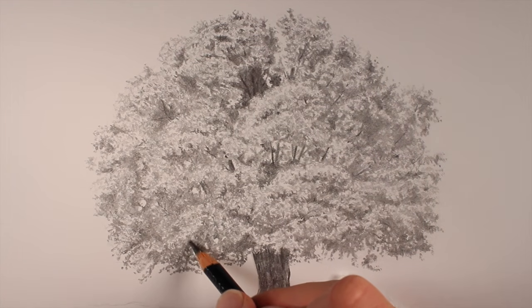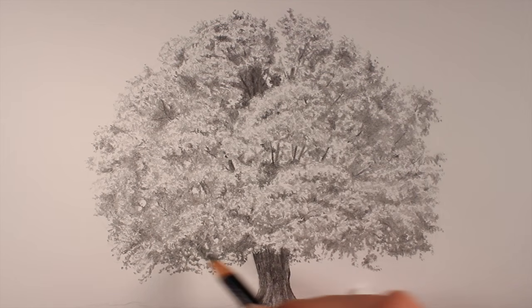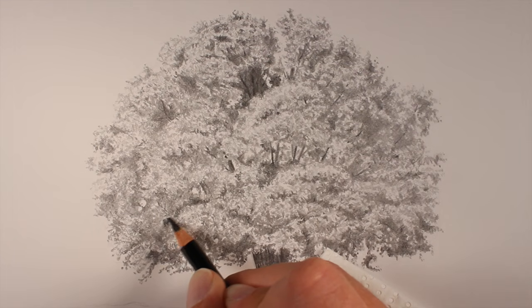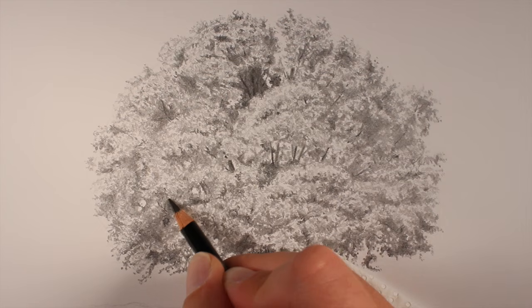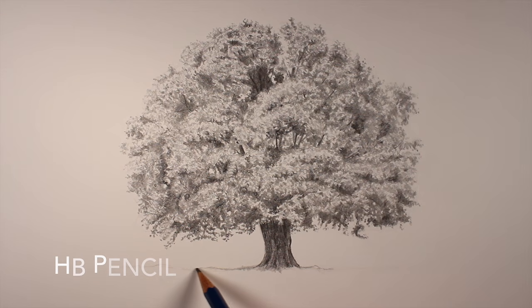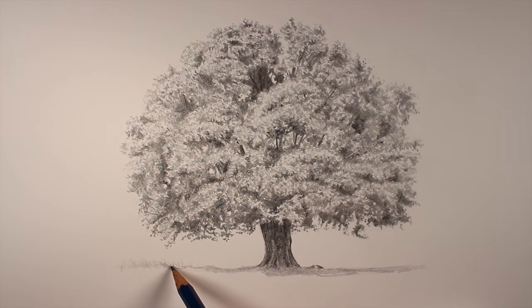We'll also darken up some of the areas on the bottom portions of some of the collections of leaves, broadening the value range and increasing the illusion of light. Now we'll switch back to our HB pencil and start to develop some of the ground underneath the tree. We'll add a light application using the HB pencil to indicate the cast shadow that exists underneath the tree.